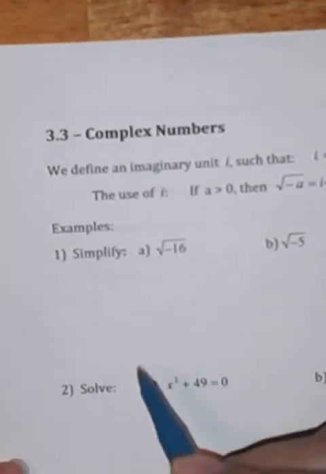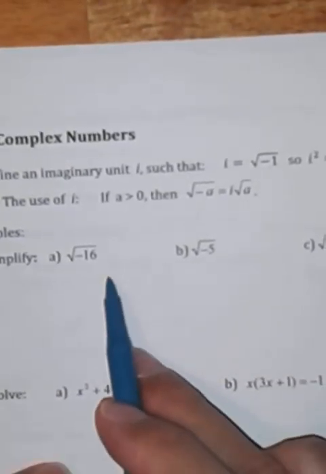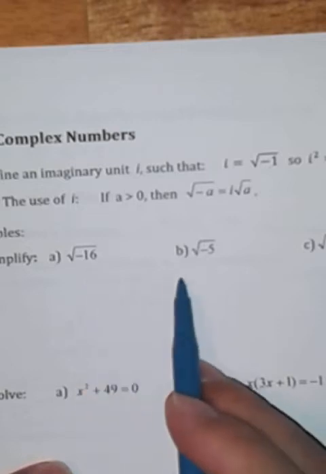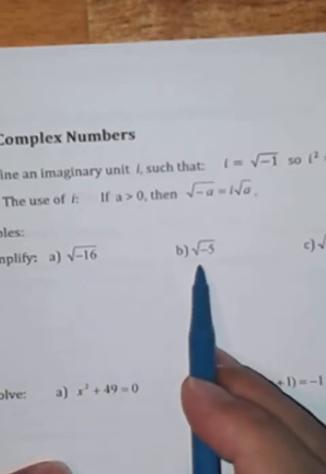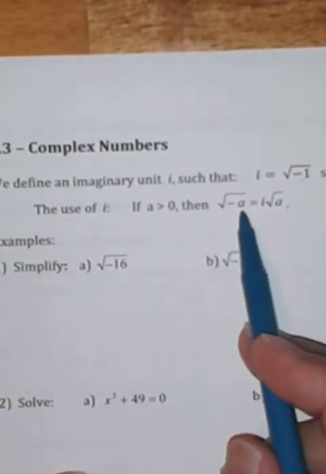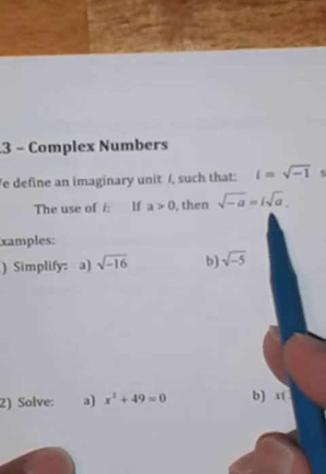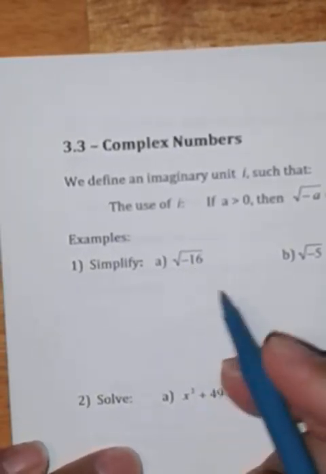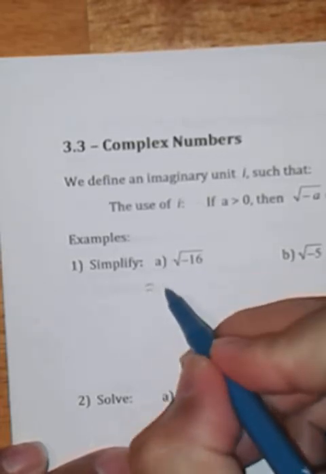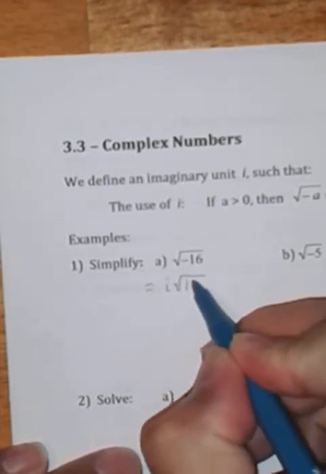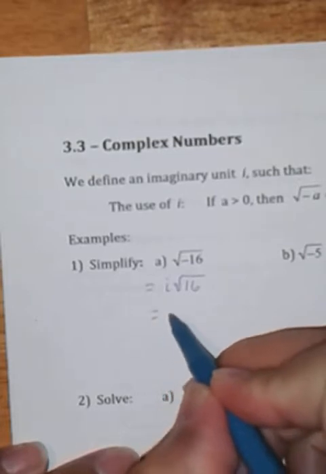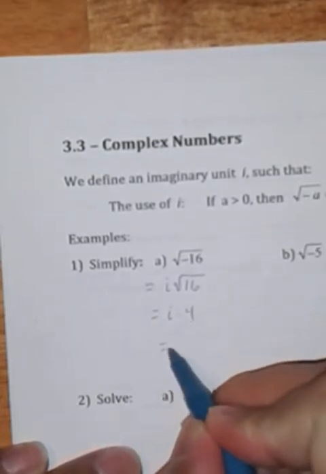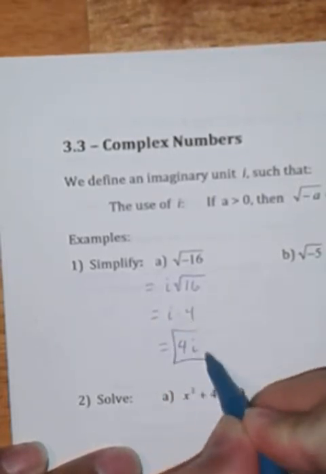Let's practice a little bit here. Let's try a and b. Anytime you see square root of a negative number, make sure you rewrite it first that way. That's the very first thing you do. So that means it applies right here. Square root of negative 16, first I say is i times the square root of 16. And then I simplify. This is i times 4, which we usually write 4i.